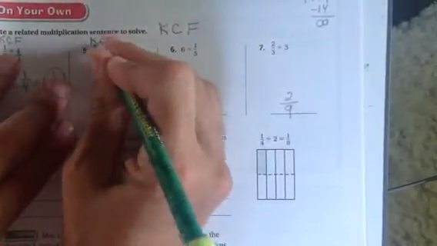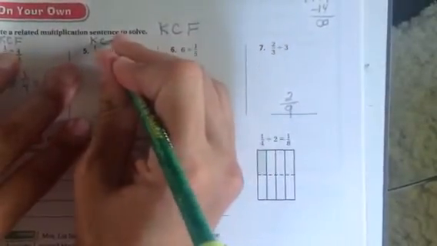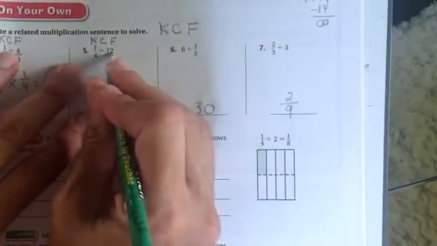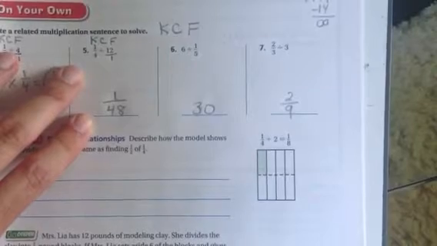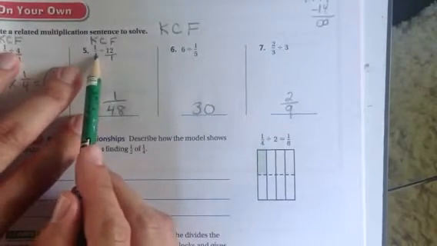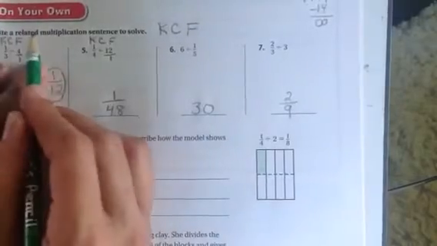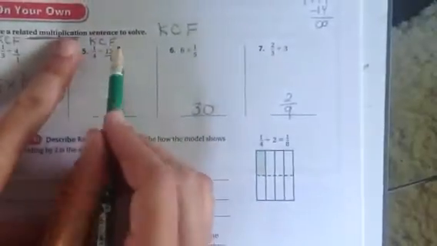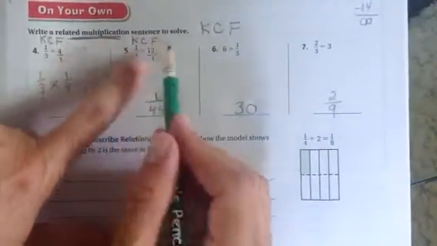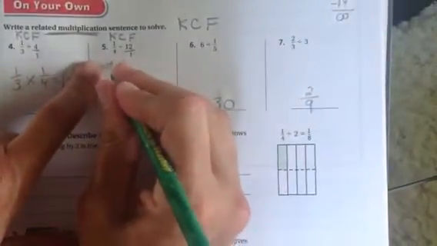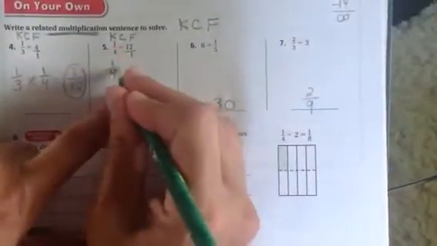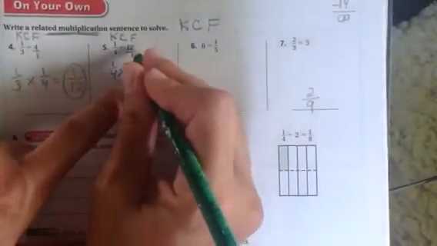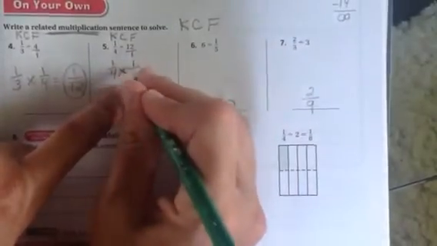Again, we're writing keep above the first fraction, change above the operation, and flip above the second fraction, because we're going to make 12 a fraction. When we have a whole number, we need to put it over 1. We need to make it a fraction. So we're dividing a fraction by a fraction, and what we're doing is changing a division sentence to a multiplication sentence. So we keep the first fraction, we change the sign to multiplication, and we flip the second fraction. So instead of 12 over 1, it's going to be 1/12.